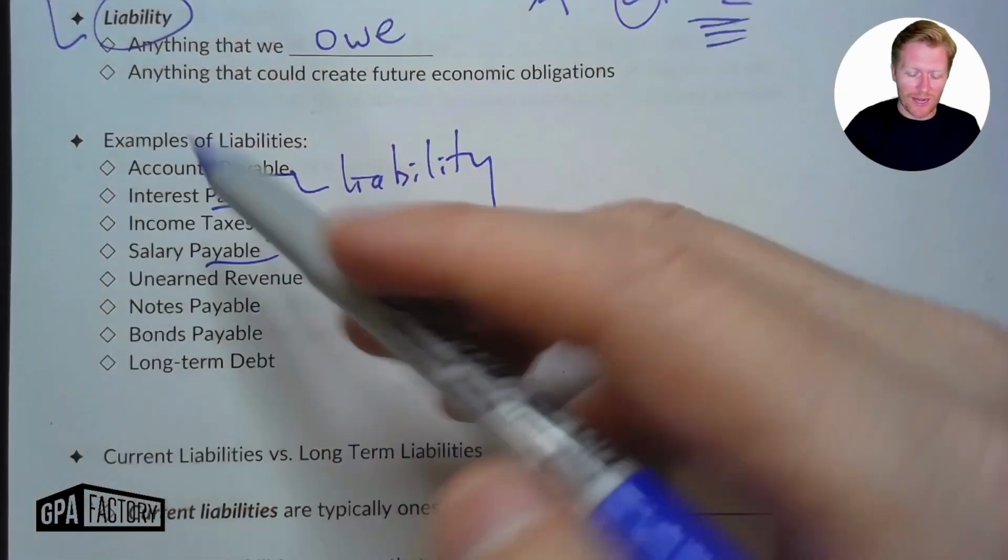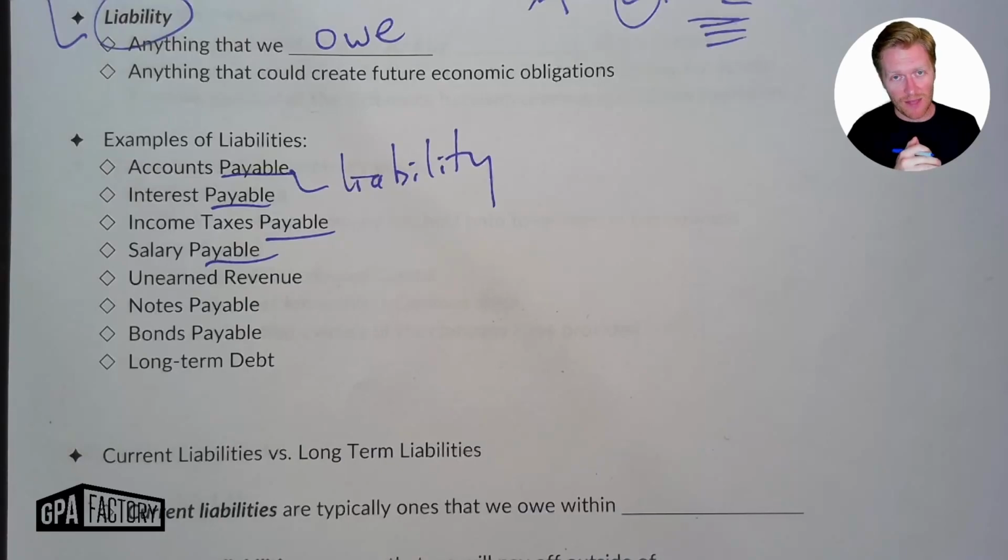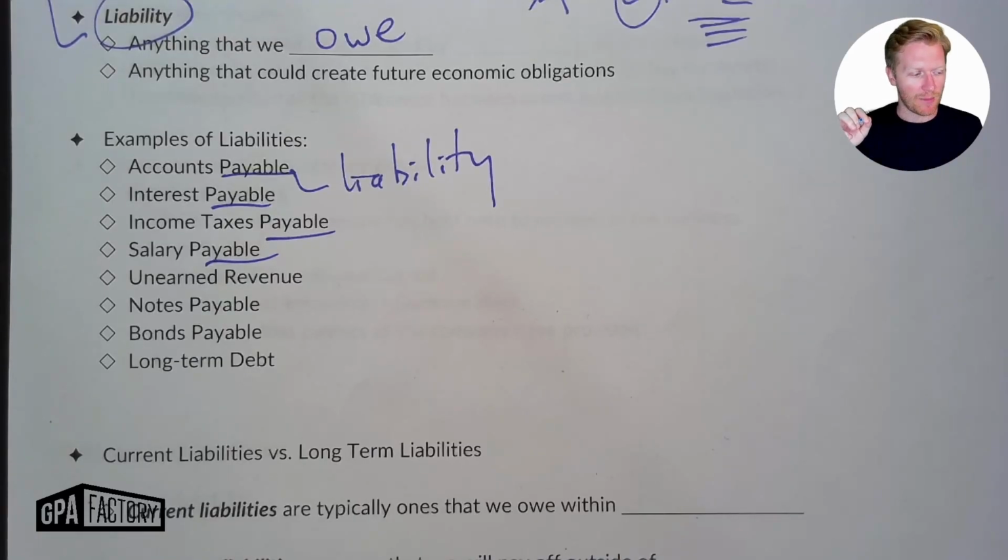Okay, and then again, here are some examples of liabilities, but the idea for right now that I want you to get down is that it's just an amount of money that is owed. Okay? Unearned revenue. That seems a little bit weird because it's got revenue in the name, but unearned revenue is a dollar amount of services or products or whatever that we haven't actually earned yet. So we owe stuff to customers. So that's what unearned revenue is. We've got notes payable, you're back to the payables terminology there, but bonds payable, really anything payable, and long-term debt.